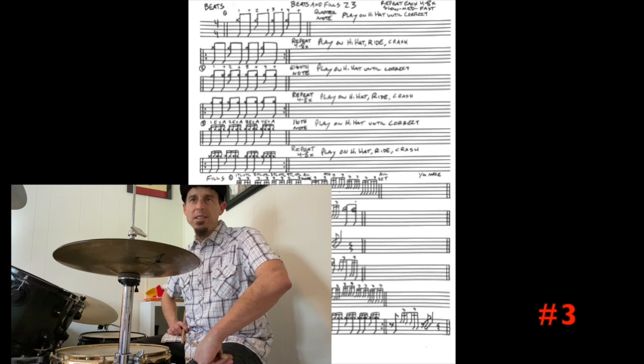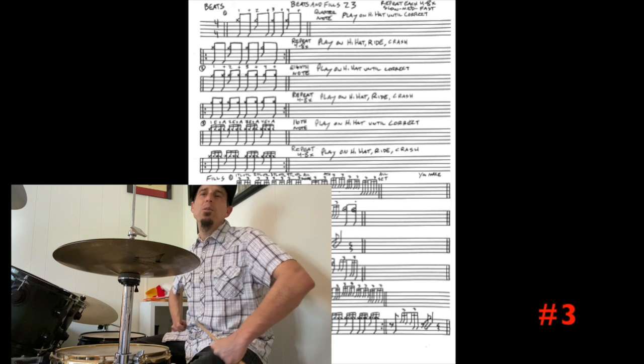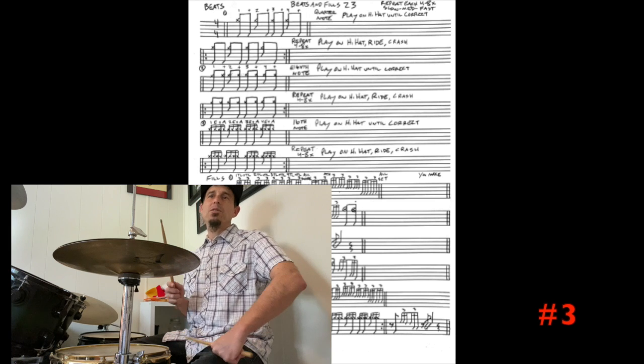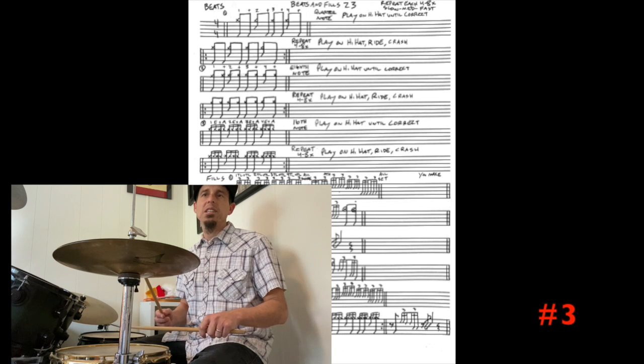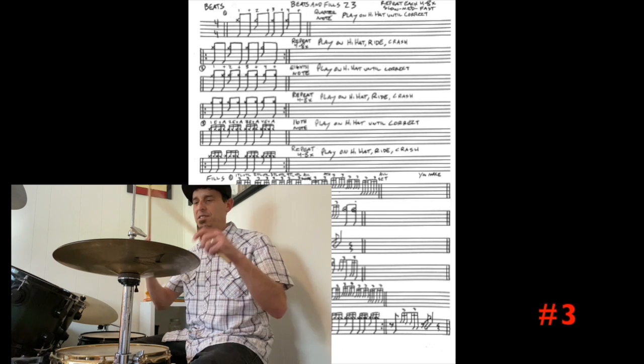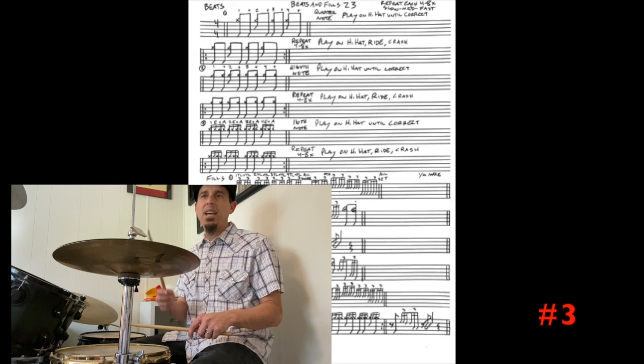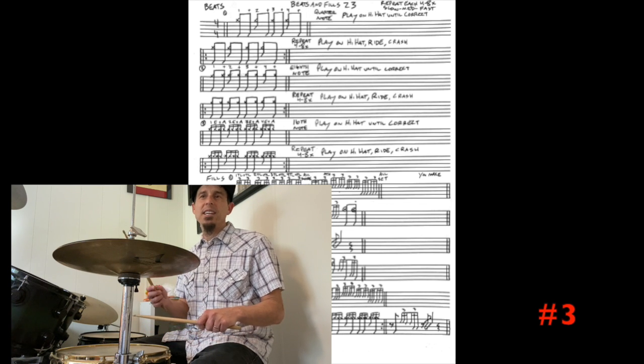Okay, for beat number 3, this will be the 16th note version of this beat. We're going to have 8th notes in our bass drum. So for beat 1, it's going to sound like this. 1, E, and on beat 2, we'll start off with our snare on the downbeat and have our bass drum on the and of this beat. 2, E, and then repeating that again for the next 2 beats.